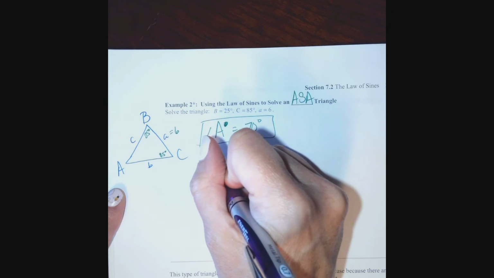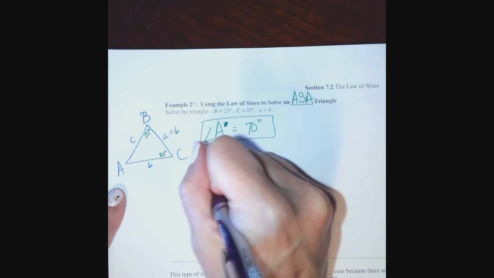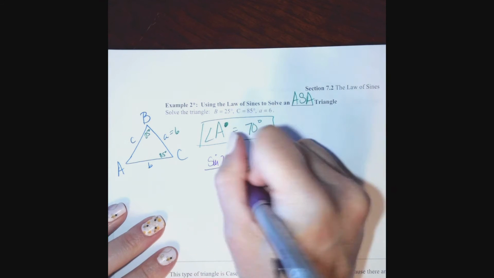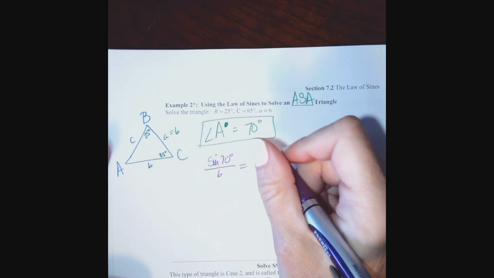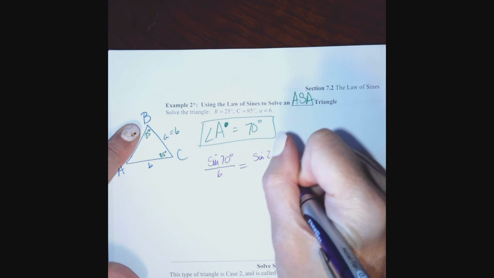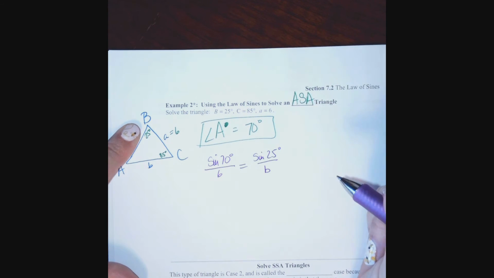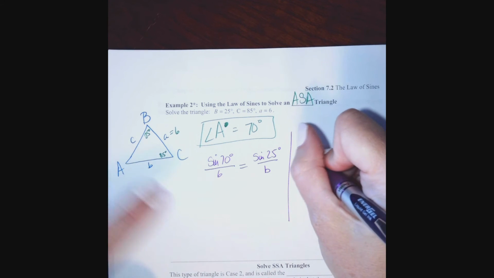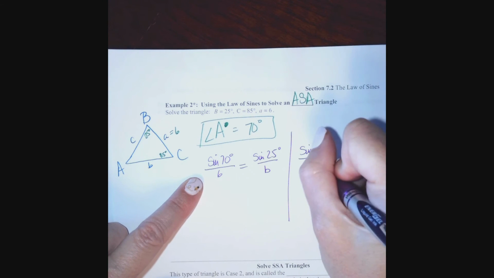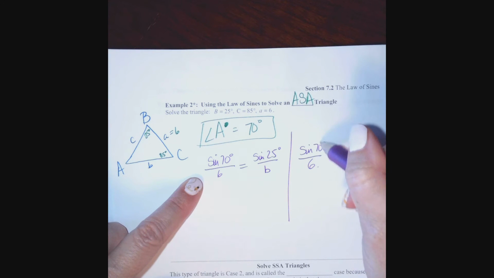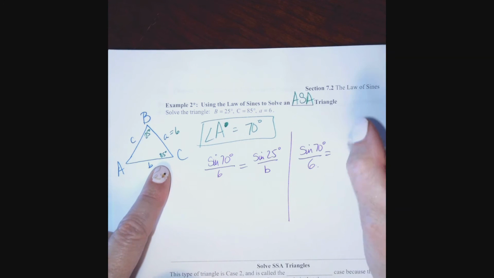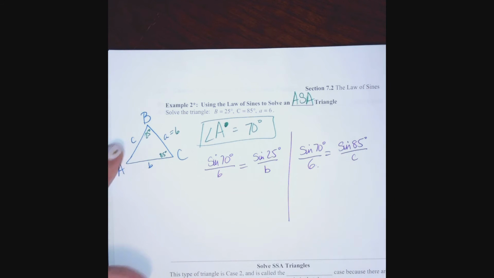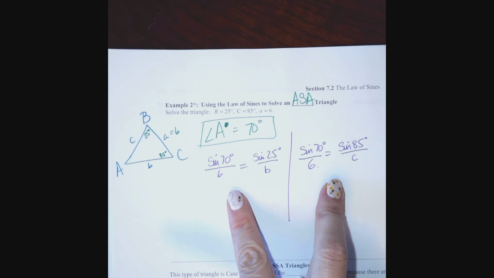I know that sine of A, so sine of 70 degrees over 6, that's the pair I know, is going to be equal to sine of 25 degrees over B. And then I can solve for C by saying, the pair I know, sine of 70 degrees over 6 would be equal to sine of 85 degrees over side C. So these are the two things I need to solve.